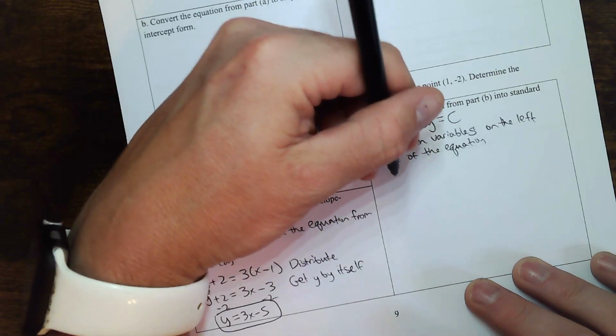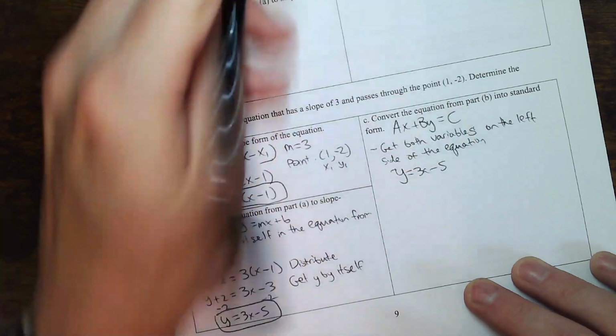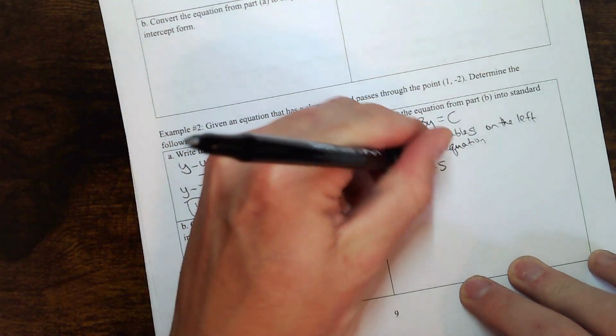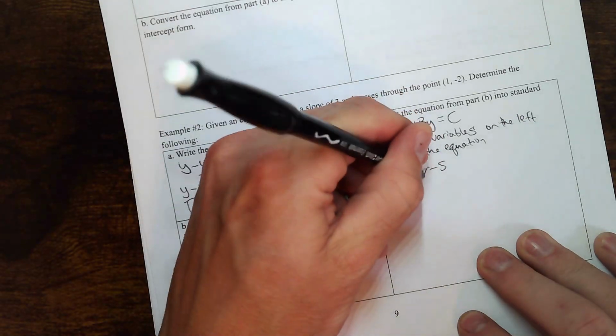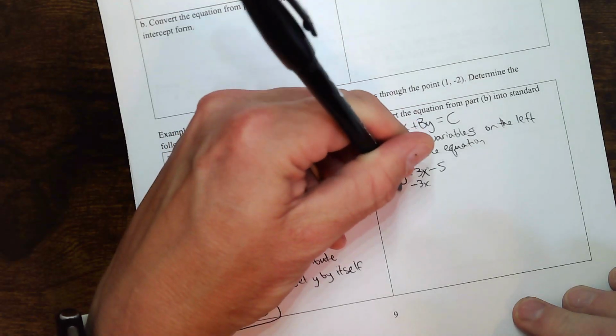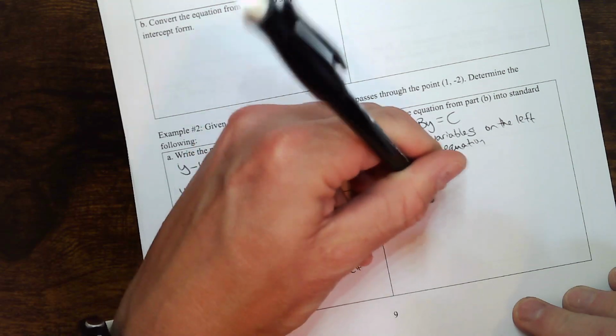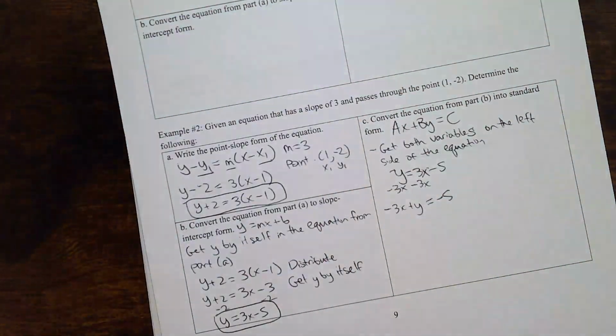Okay? So y equals 3x minus 5. So I'm going to subtract 3x. I got to get the variables on the left side. We use standard form some, and you want to put x in front. You don't use it a lot explicitly. We'll use it kind of indirectly.